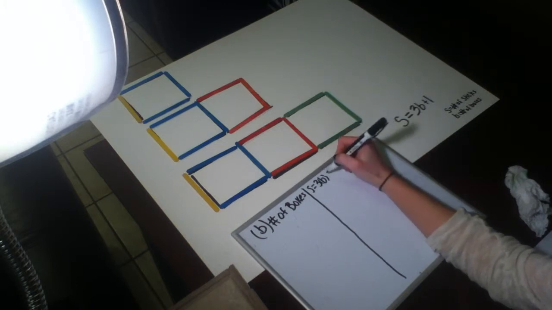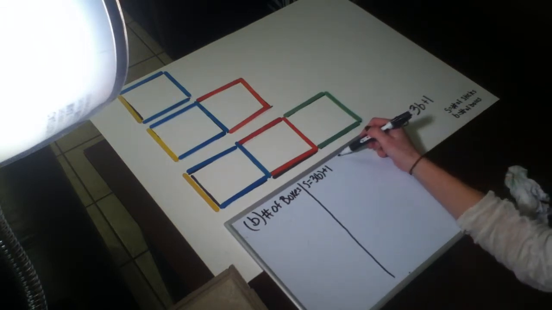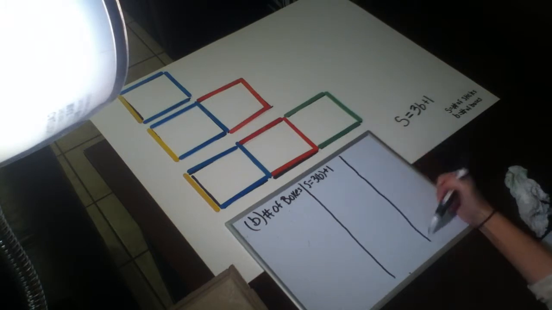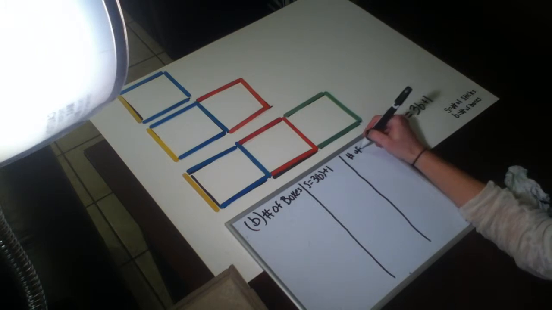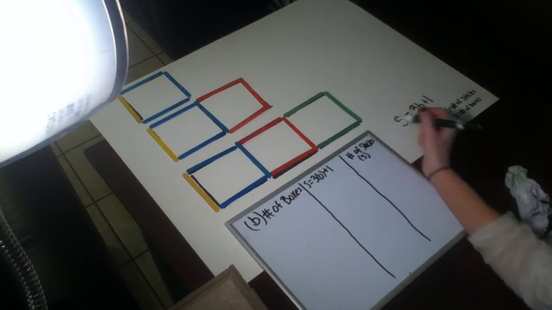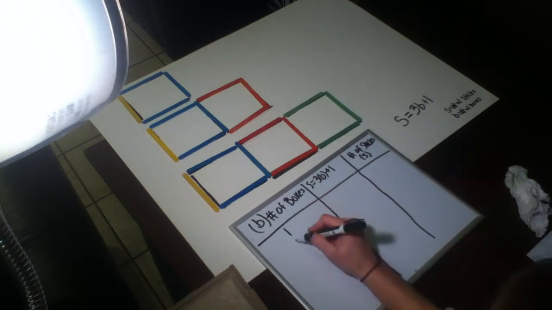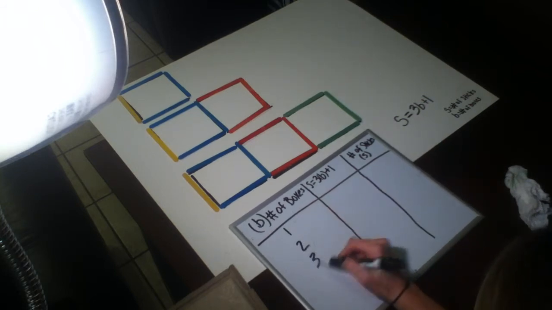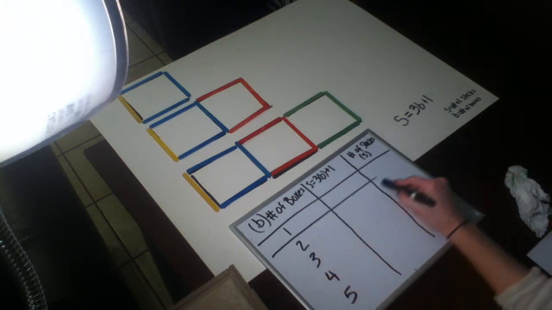We'll put this in parentheses because it's going to be changeable, plus 1. And for the last one, we are going to do the number of sticks, which could also be written as S. So we'll go down and do 1, 2, 3, 4, all the way to 5, and just draw our line.